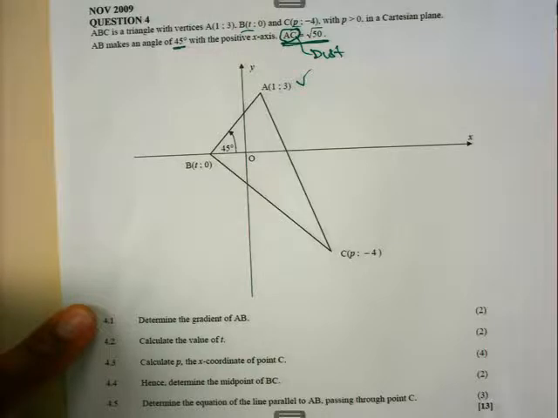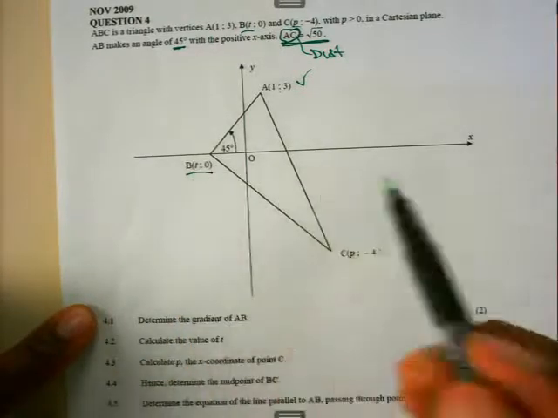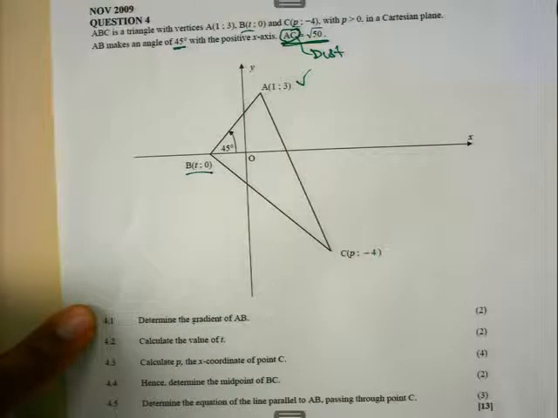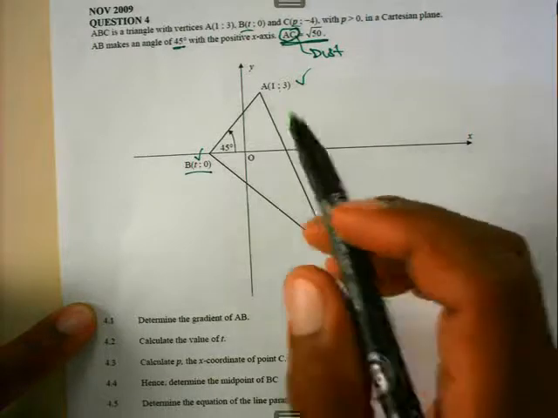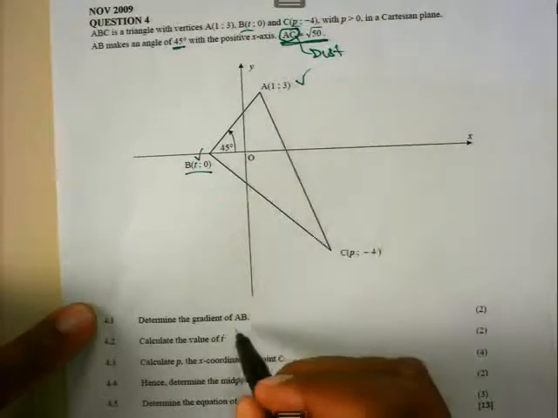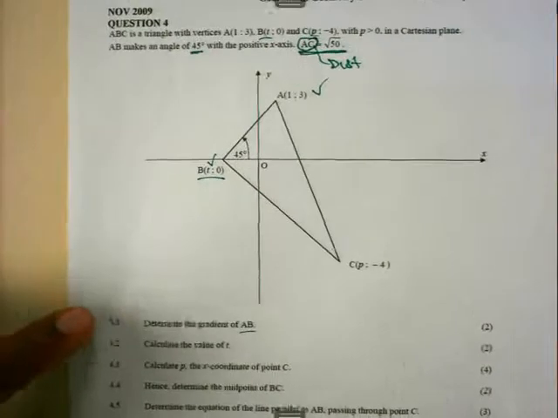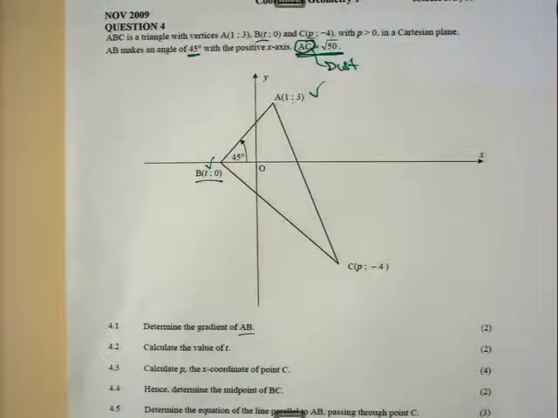And now, what about B? Are you also happy with B? No, I can see you are not happy. What is the reason? Yes, you don't know what the value of t is, right? Therefore, it means we cannot use the gradient formula to determine the gradient of AB, right? If you are not going to use the gradient formula here, what is it that you are going to use then?